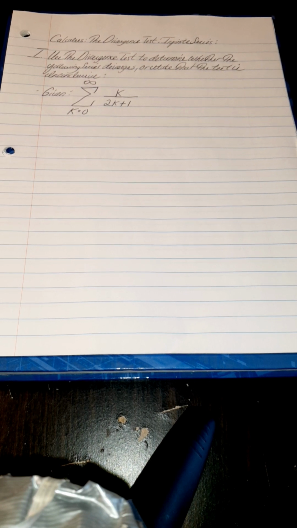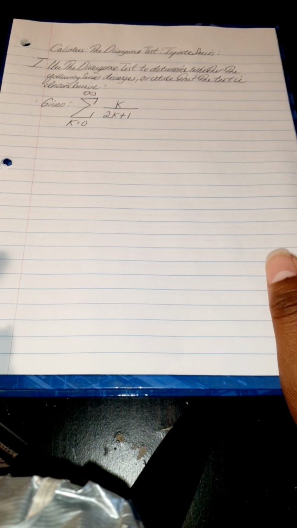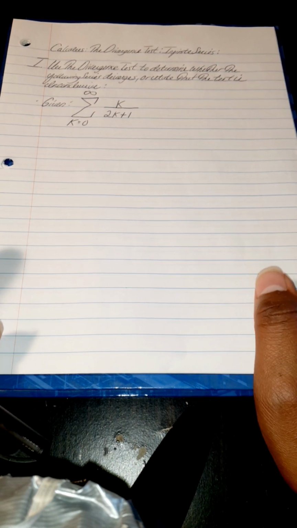We're going to be talking about the divergence test. So we're asked to use the divergence test to determine whether the following series diverges or state that the test is inconclusive. We're given this series here from k equals 0 to infinity of k over 2k plus 1.